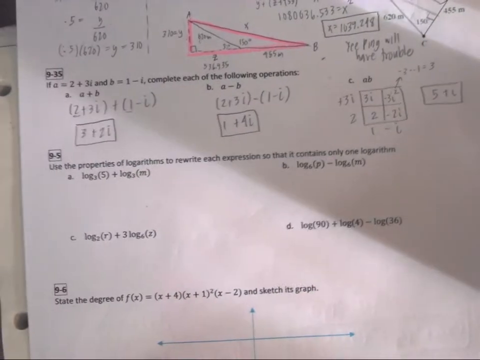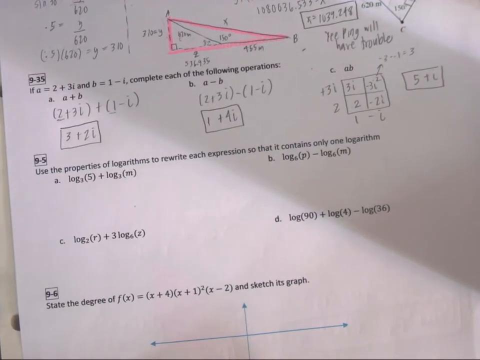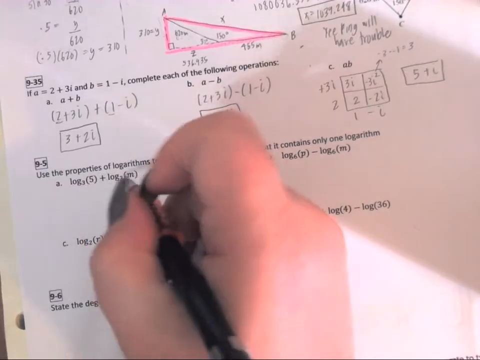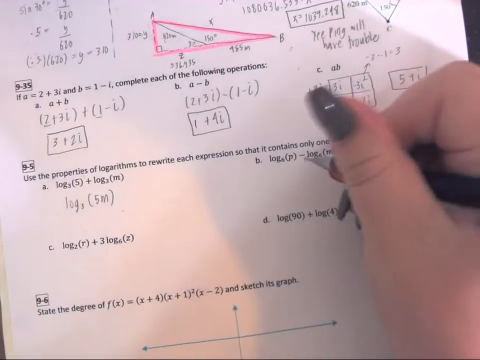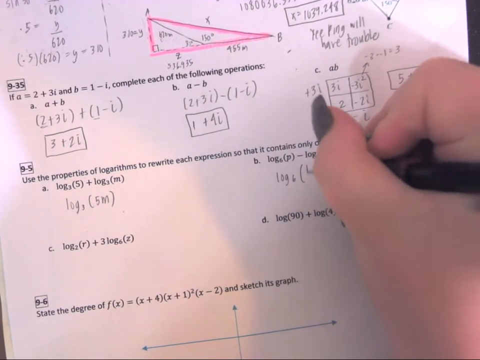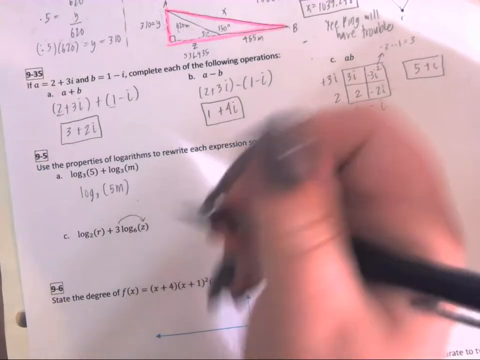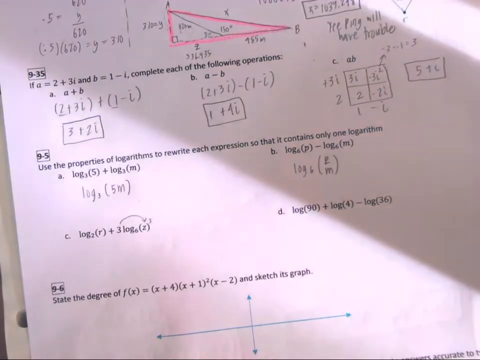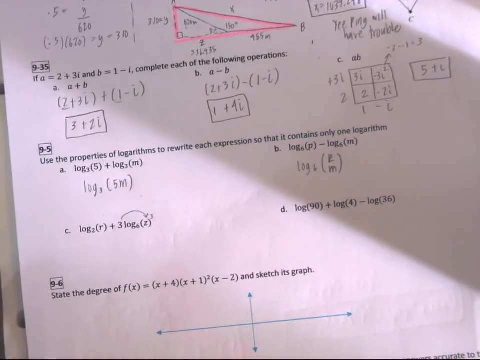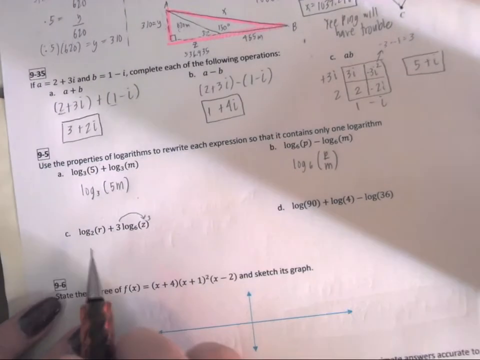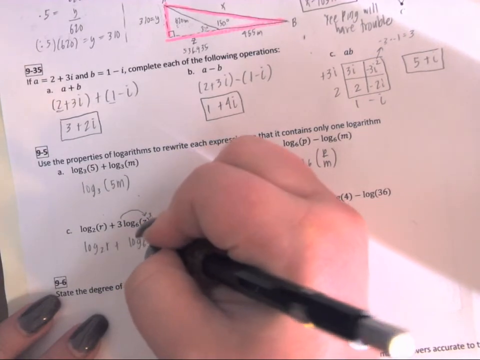Okay, and then use the properties of logarithms to rewrite each expression so that it contains only one logarithm. So log base 3 of 5 plus log base 3 of m, right, when you add them, it becomes multiplied, so that's log base 3 of 5 times m. Here you subtract, it's division, so log base 6 of p over m. Here you need to bring this up first, so it'll be z cubed. And then adding becomes multiplication, but they're not the same base, so that's all you can do. Log base 2 of r plus log base 6 of z cubed.